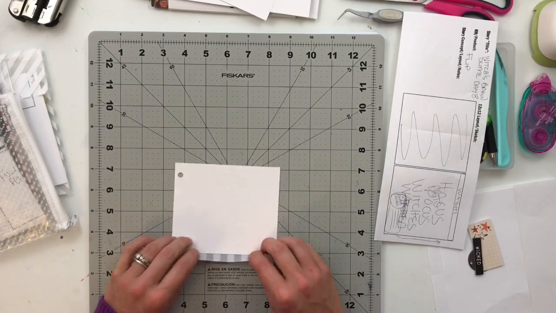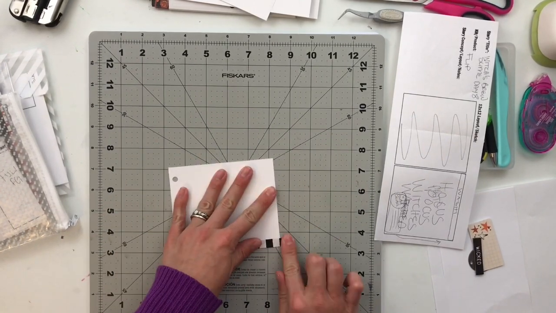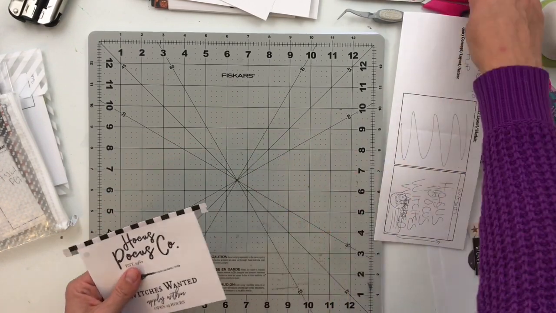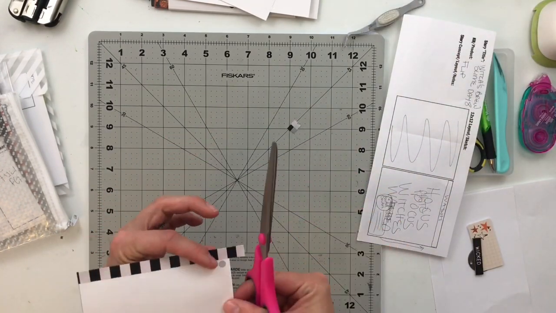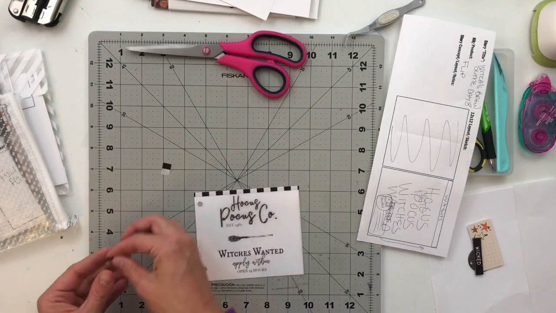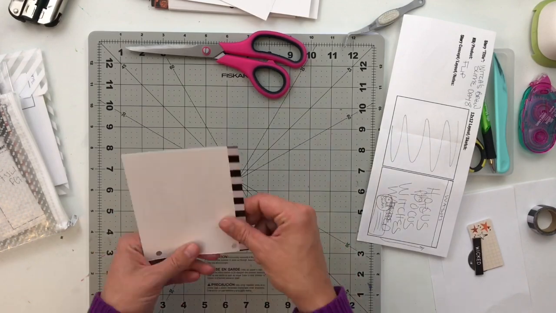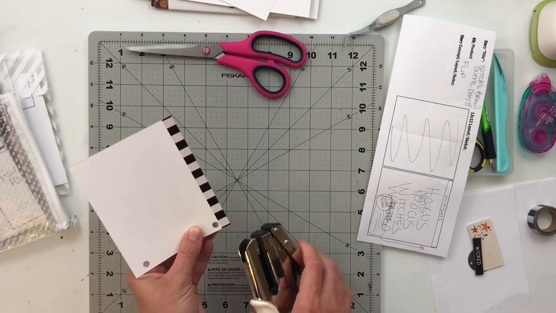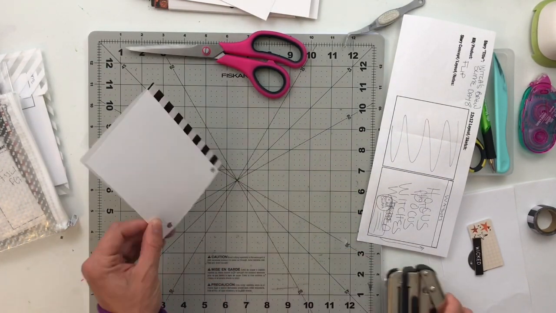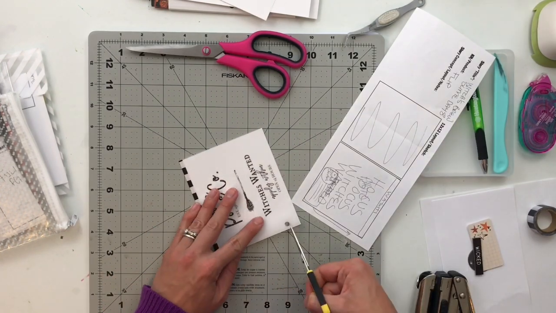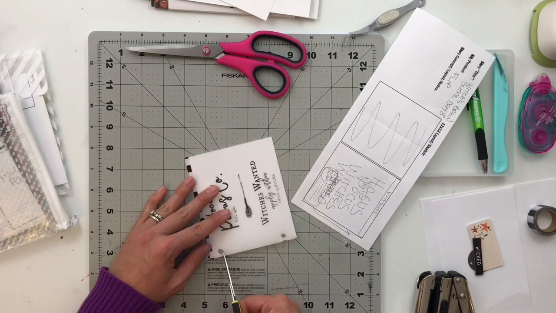Then I printed this Hocus Pocus Wanted poster, which was a free printable that I found online. I will link up the place where I found it down below. I resized it and printed it on vellum, and then used a black and white stripe washi tape to attach it at the top. So this is just going to flip up to reveal the larger picture below.